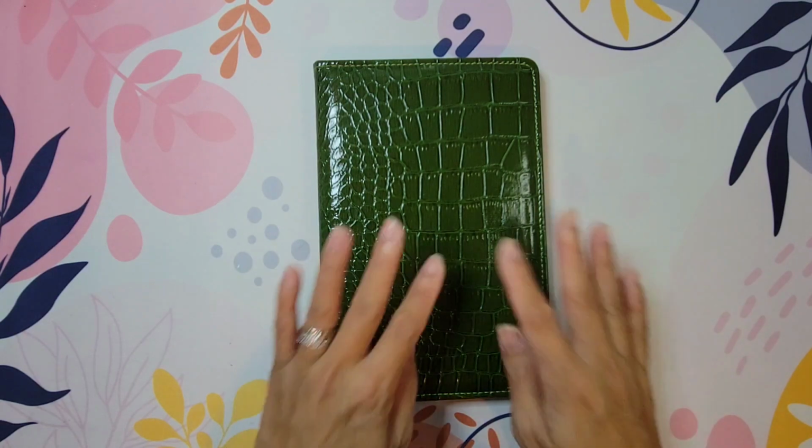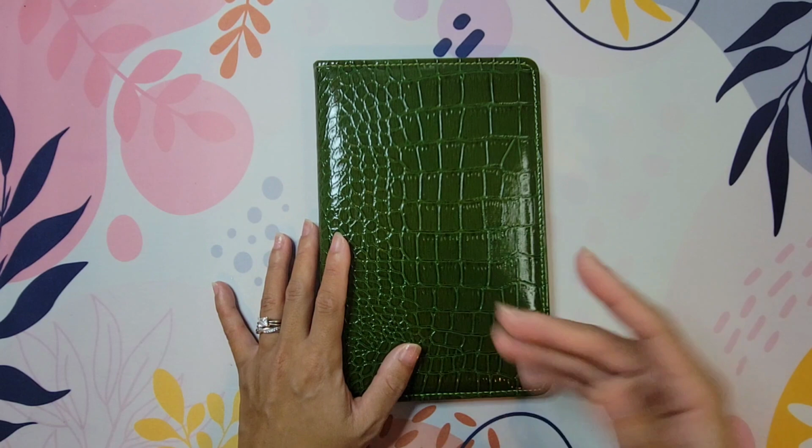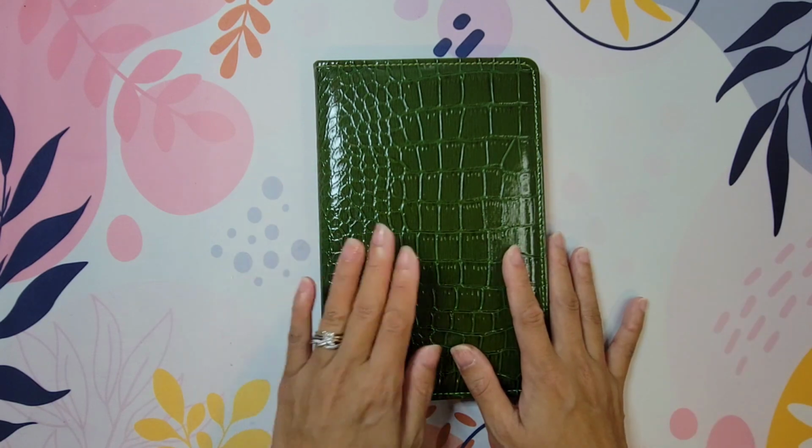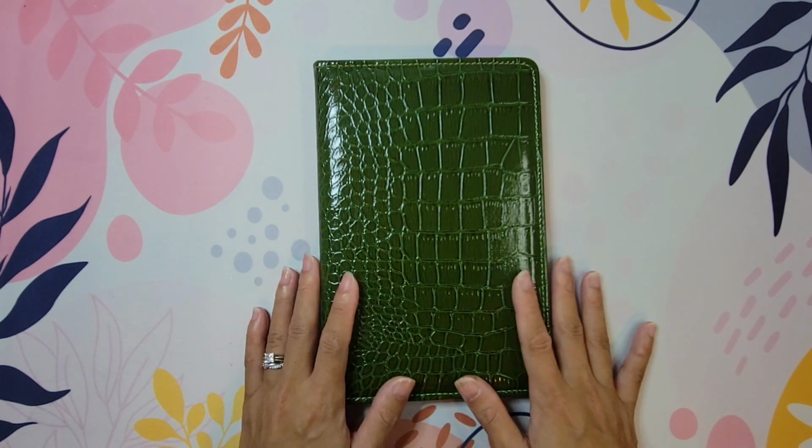But what I want to try to do is go ahead and start something in September for the first time. And so this is my trial month to see if this would work. And so what I'm thinking of doing is doing a Smashbook.